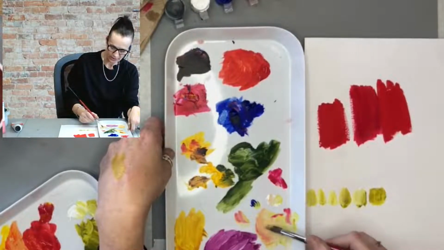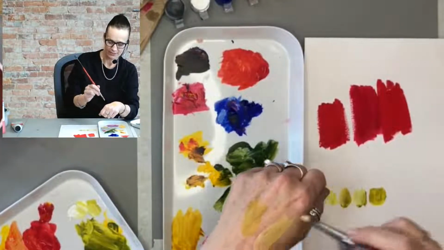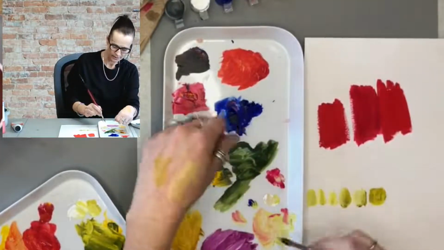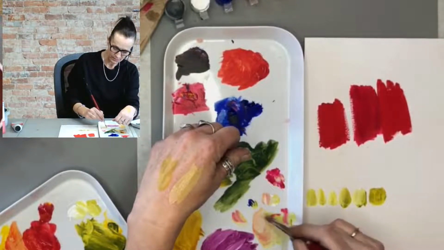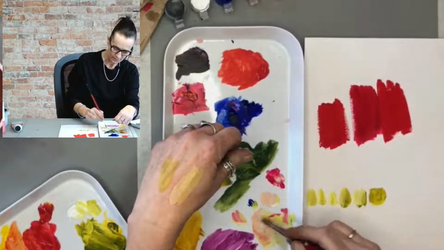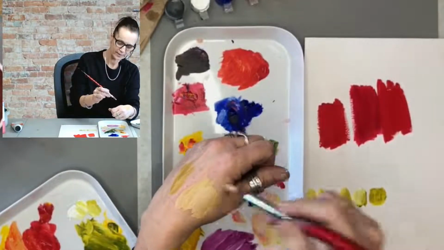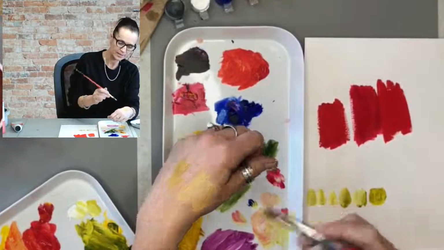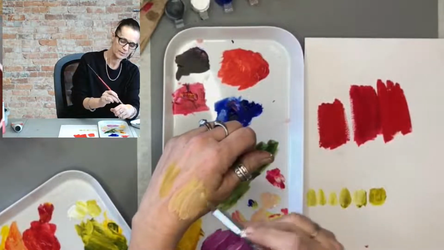And now it all depends on the actual color of skin that you have. So this is still feeling a little... always paint it on your own skin. That's my theory. That's how you mix skin color. So I'm just getting into that skin color, and now it's starting to feel a little bit more like skin.